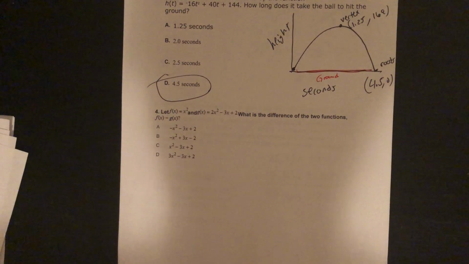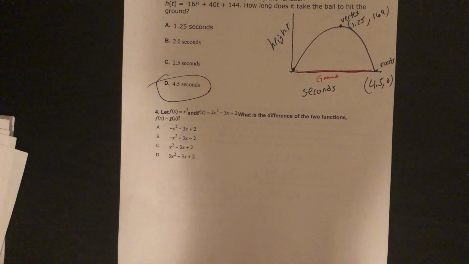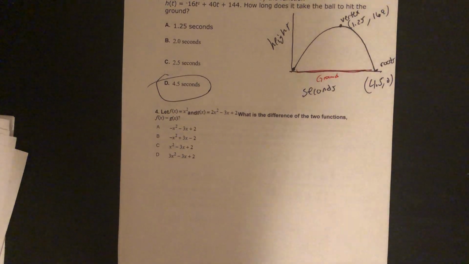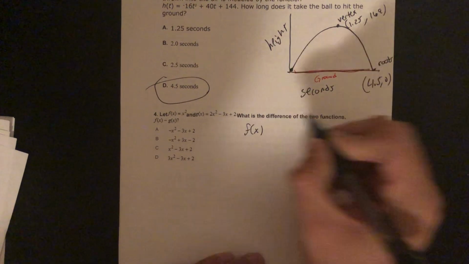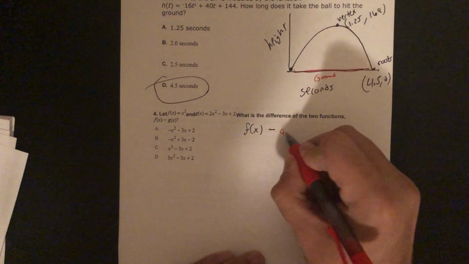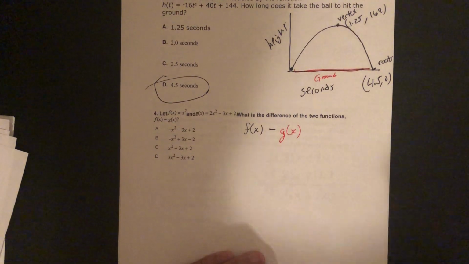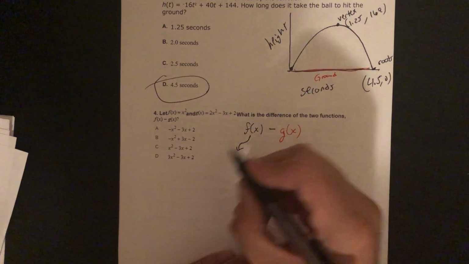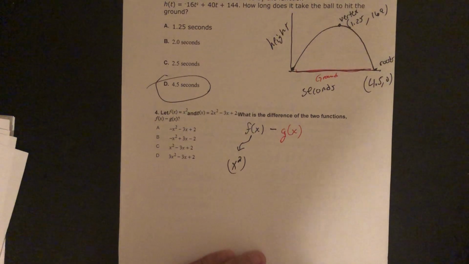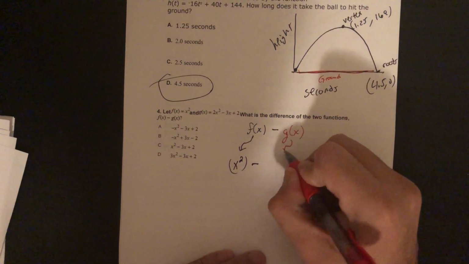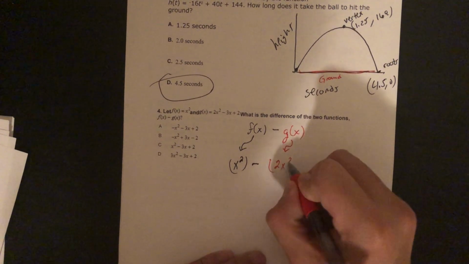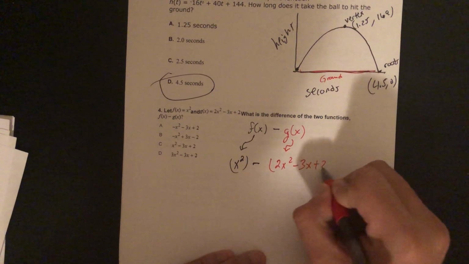And number 4, let f of x equal x squared and g of x equal that trinomial. What is the difference of the two functions? And they even went ahead and said f of x minus g of x. So we are subtracting. So we have f of x minus g of x. So I'm going to go ahead and plug that in. So f of x is just x squared. And remember, I like to put parentheses, okay? Minus g of x. And g of x is 2x squared minus 3x plus 2.